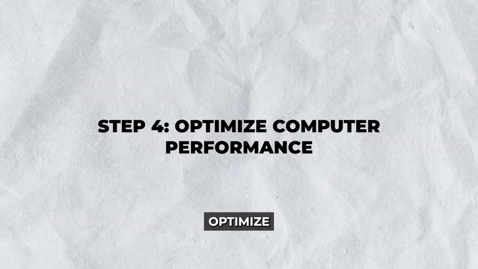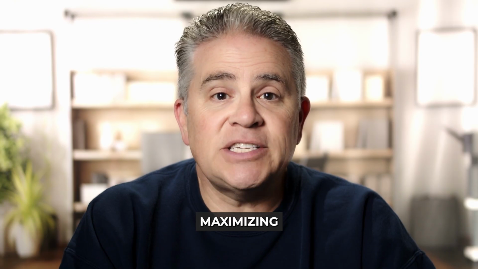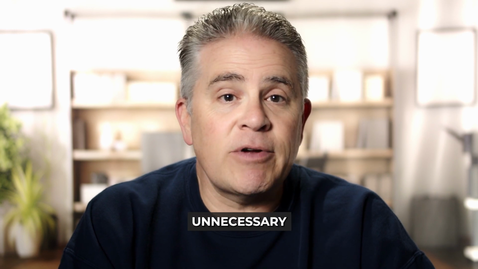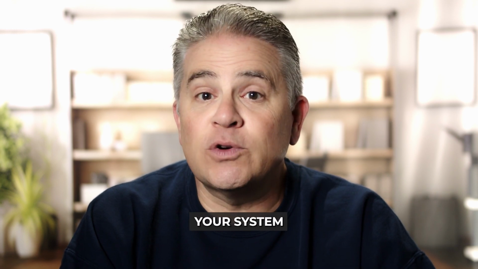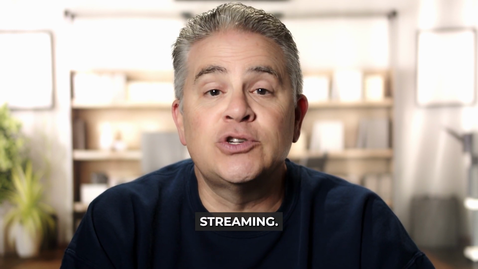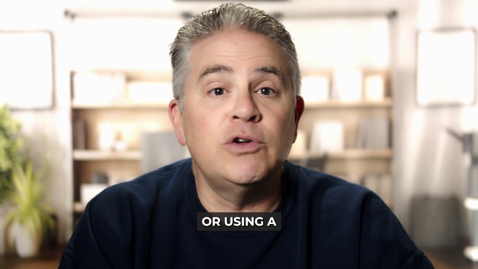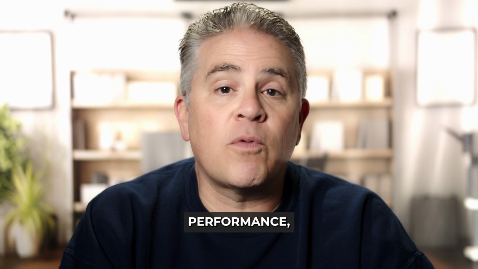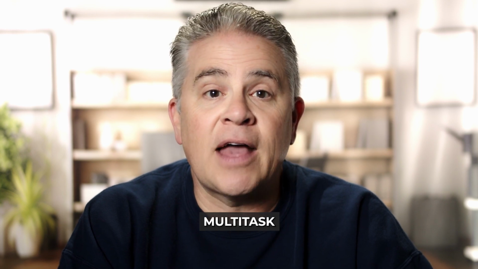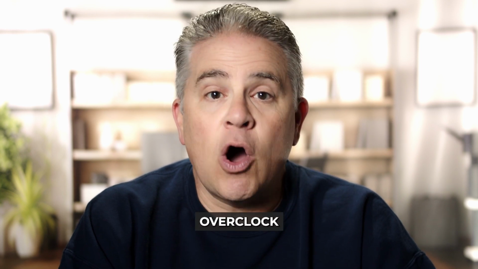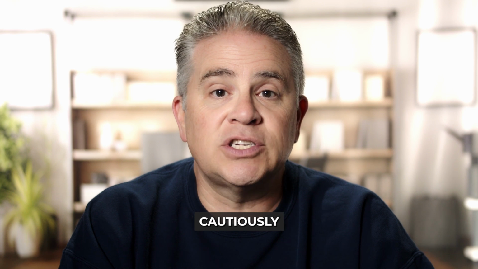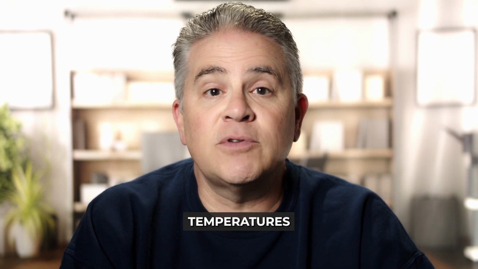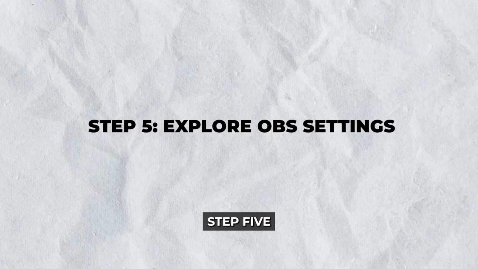Step 4. Optimize computer performance. Maximizing your computer's performance can also help reduce delays. Close unnecessary background applications and ensure your system resources are dedicated to streaming. Upgrading your RAM or using a solid-state drive, or an SSD, may also enhance overall performance, especially if you multitask during streaming. If possible, overclock your CPU cautiously to increase processing speeds, but remember to keep an eye on temperatures to avoid overheating.